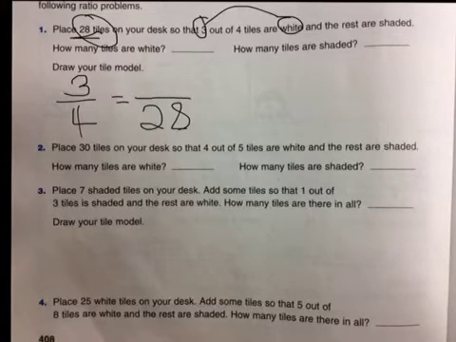So what did we have to do to the 4 to make it into a 28? Okay? What did you do to the 4 to make it 28? You must multiply it by 7. So do the same to the 3. Multiply it by 7, and you should get 21. Okay? 21 out of 28. These are simply equivalent fractions. 3 out of 4 is 21 out of 28. It's the same thing. So how many of the tiles are white?